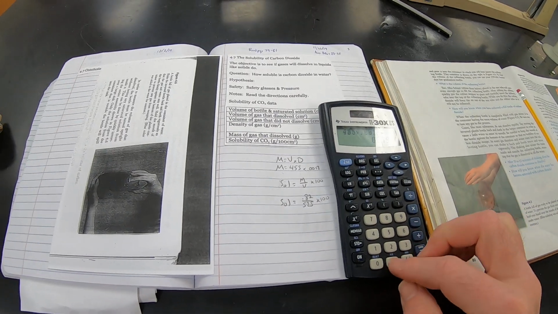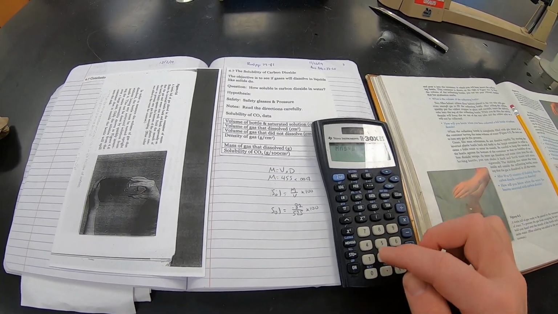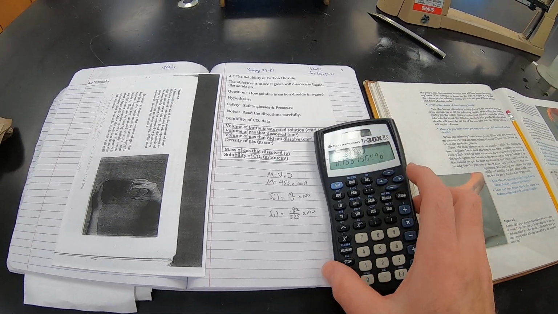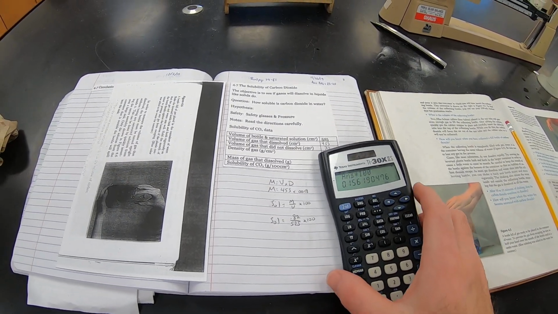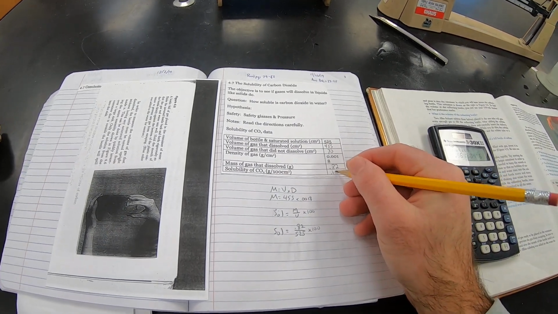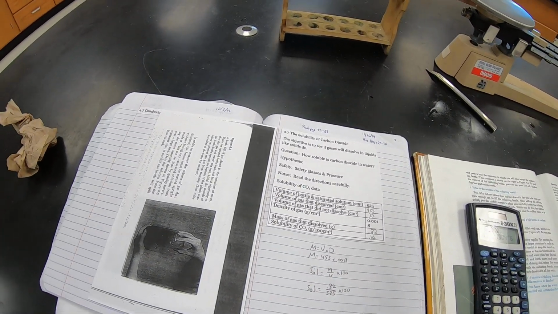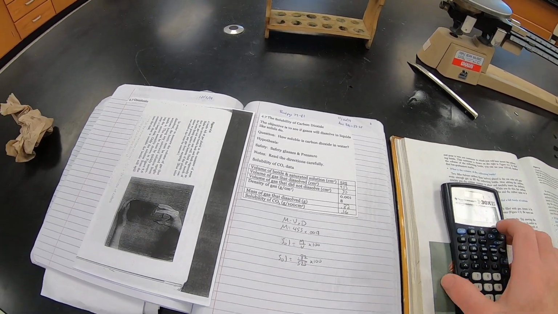So let's get the calculator. 0.82 divided by 525 times 100. So the solubility of carbon dioxide that we found is 0.16. We've got the units out here, grams per 100. Okay, so that's what we know is a saturated solution.